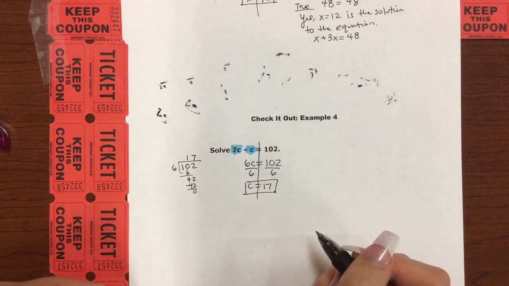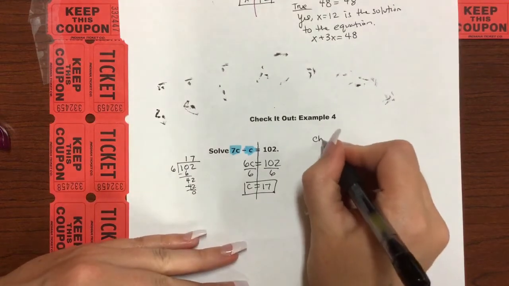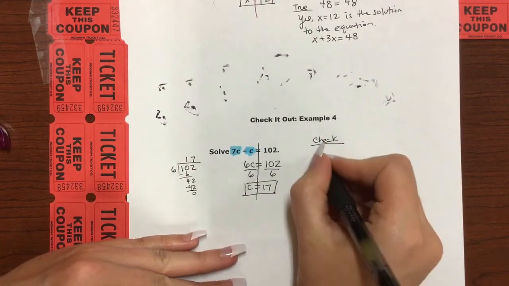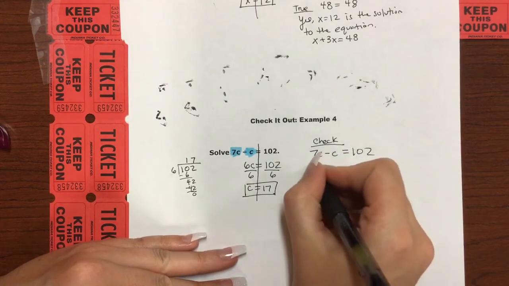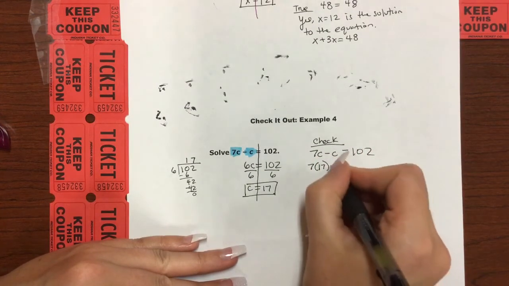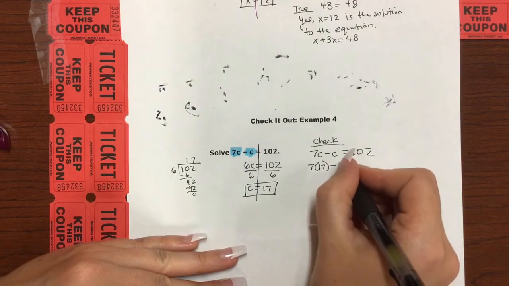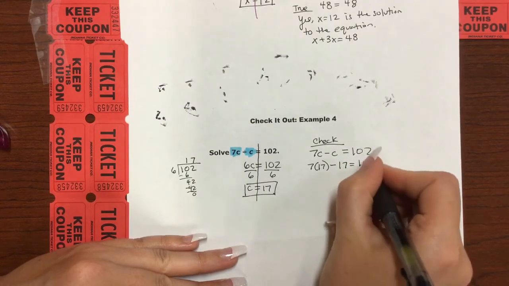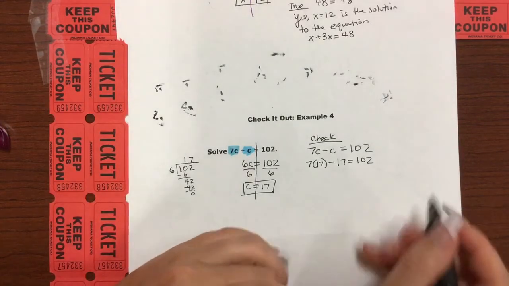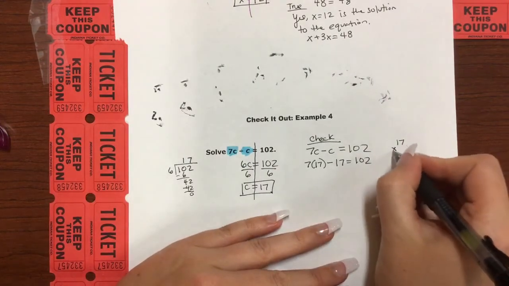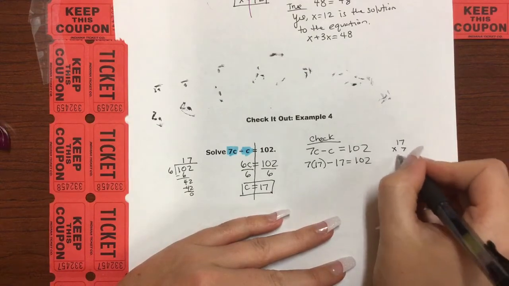Okay, I think we're about done. No, we're not. We have to check this. So we're going to check this by hand. Write the original equation right here. We're sticking in 17 everywhere we see a c, and there's another one, so we have to stick in 17 again. 102. And then we have 7 times 17. Well, I don't know what that is off the top of my head, so I'm going to go over here to my little scratch paper.